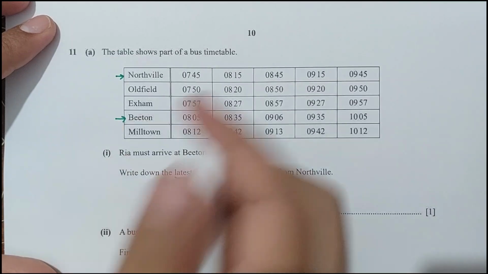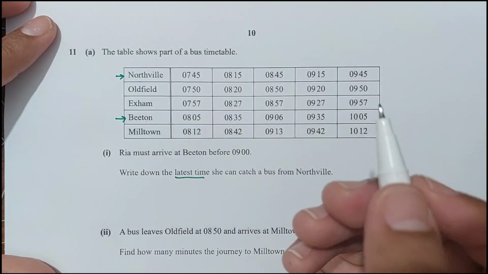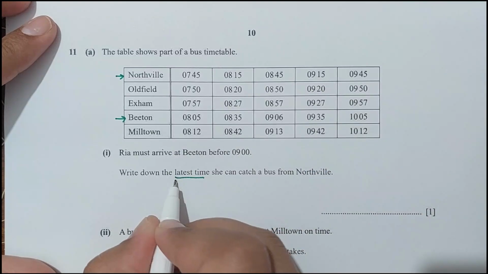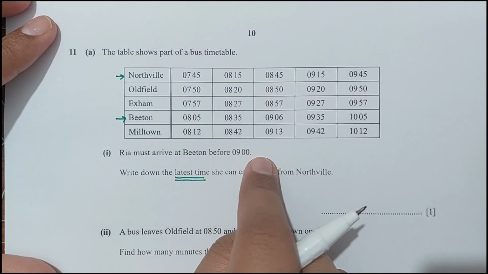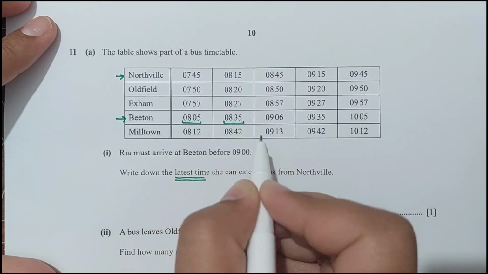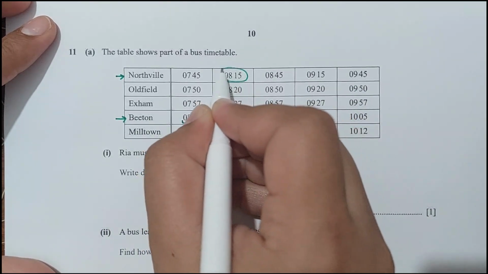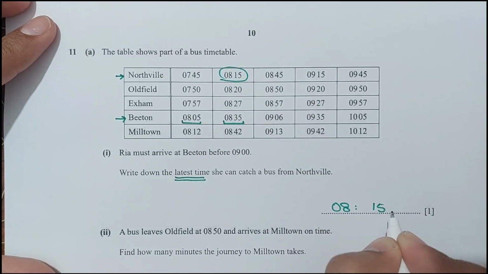It can be 7:45 or 8:15. They said latest time before 9, right? So these two are the options before 9. So the latest time would be 8:15, that she must catch the bus at Northville.